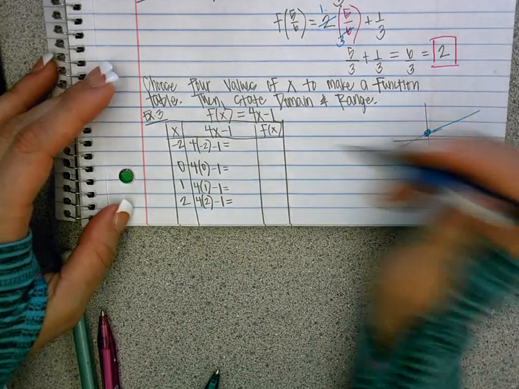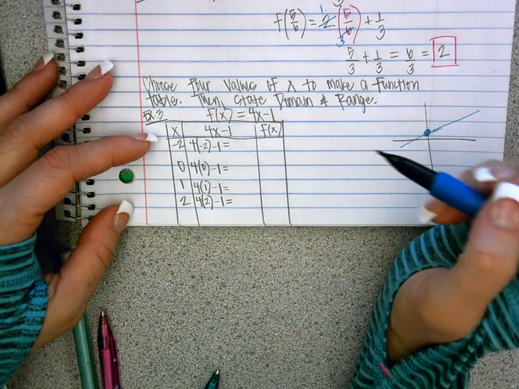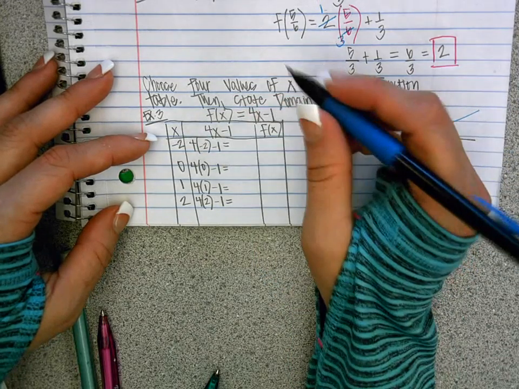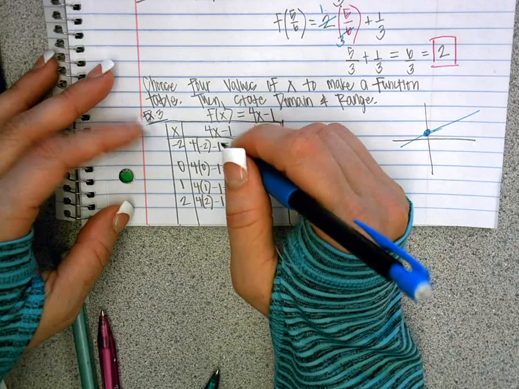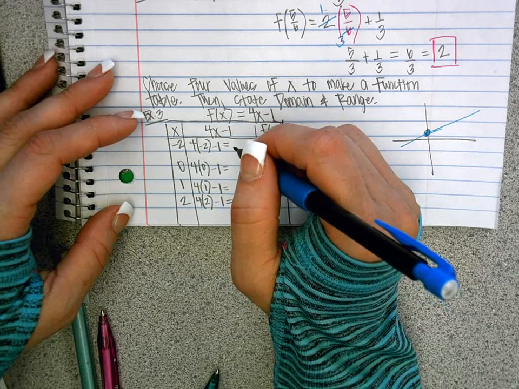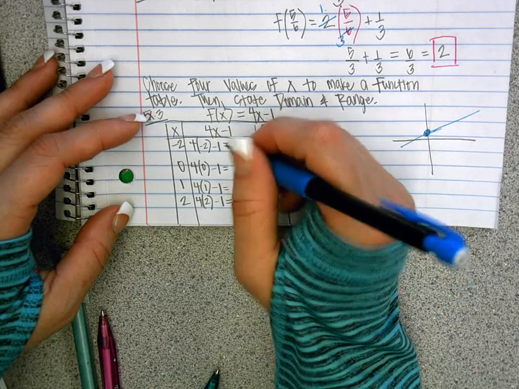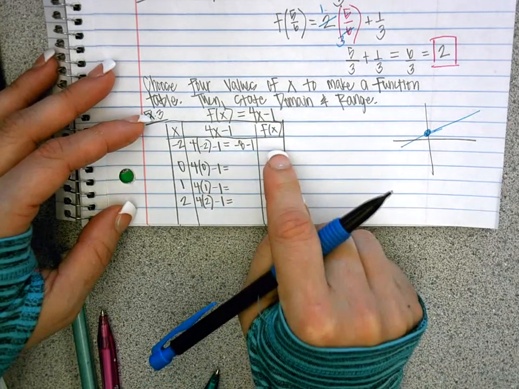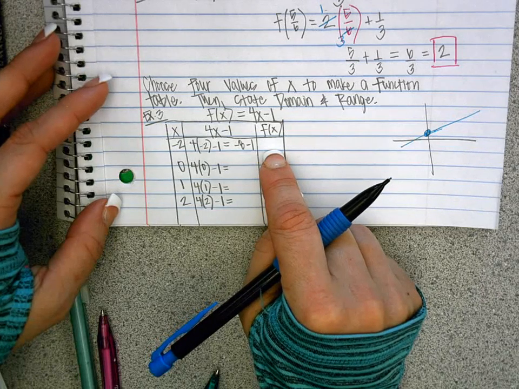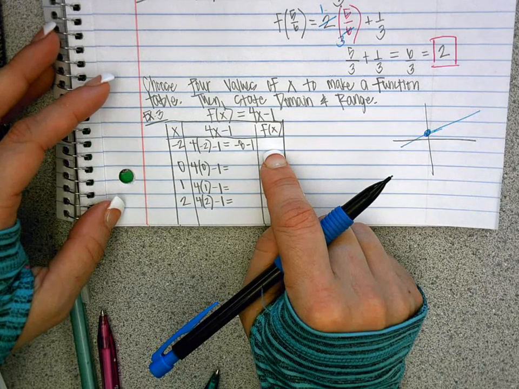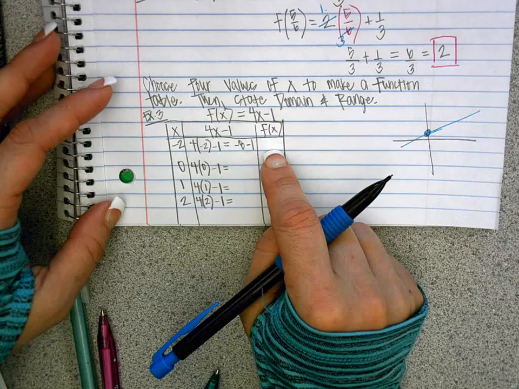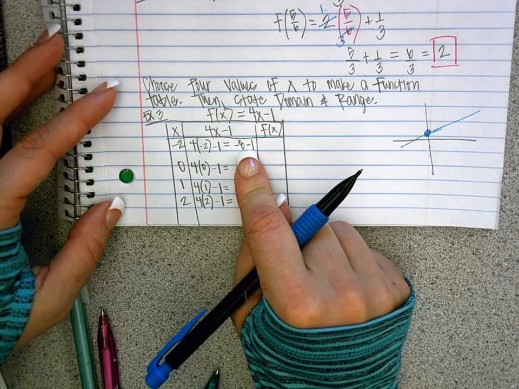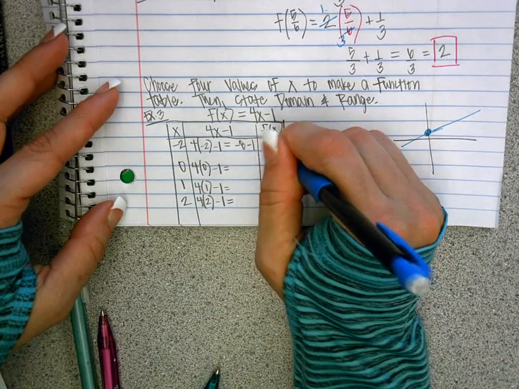Okay, so when I do 4 times negative 2, what do I get? Javier, 4 times negative 2, what does that give me? 4 times negative 2 is negative 8. Minus 1. So negative 8 minus 1, what do I get for an answer, Devin? That would be negative 9. Negative 9. Thank you. Okay, let's try another one.